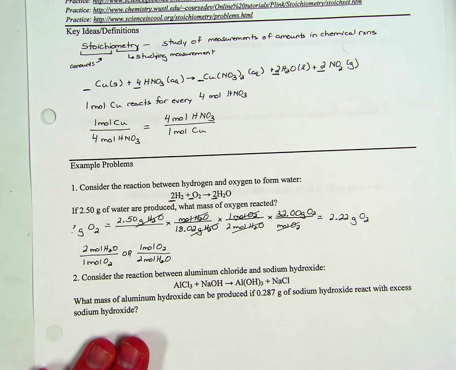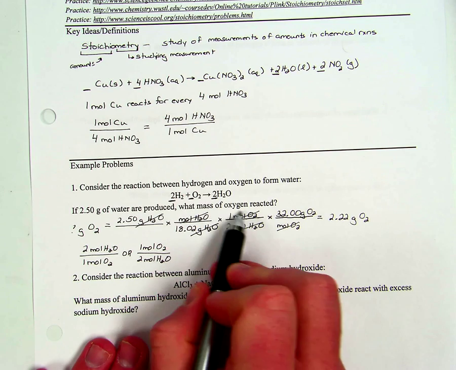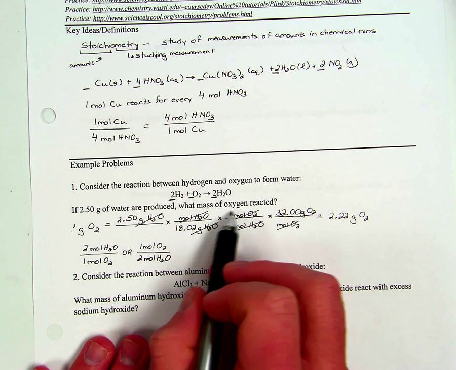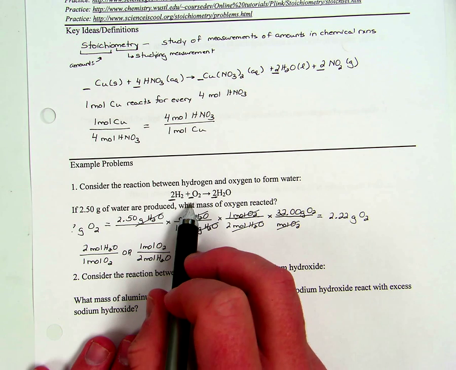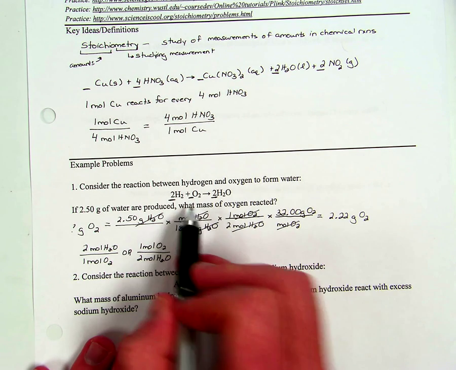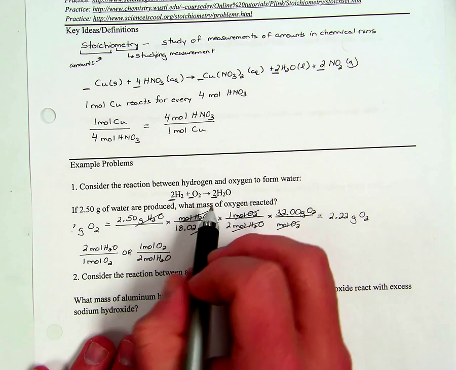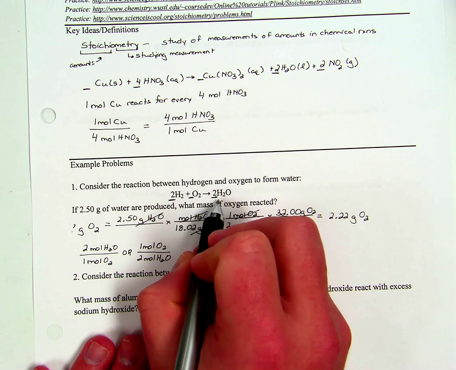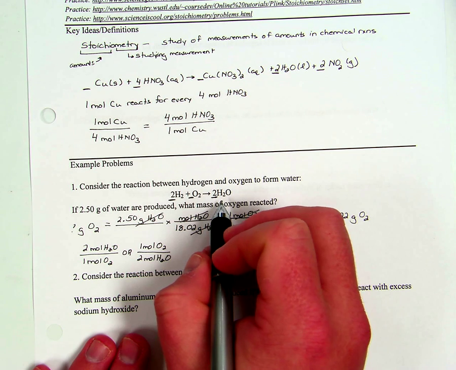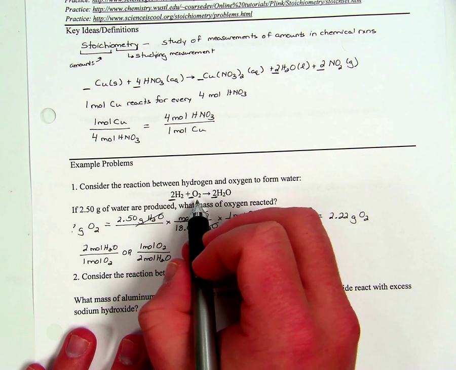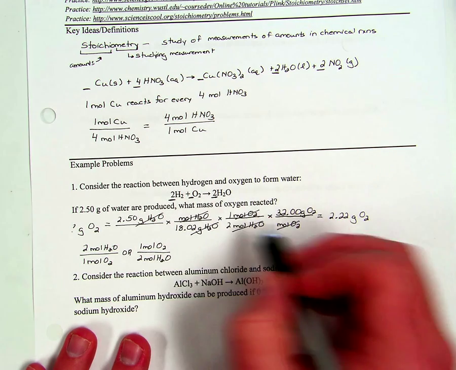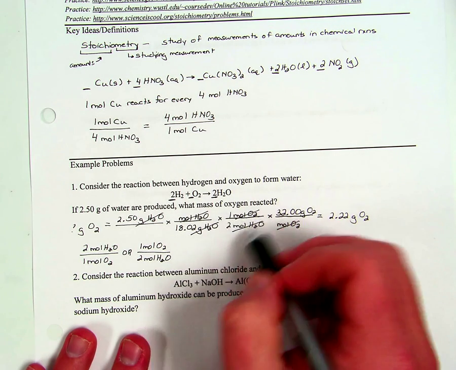A note about the sig figs here. The mole ratios, those are not measured. They are exact. Recall that we said that these come from the balanced equation, which relates particles. So if we look at the balanced equation here for oxygen and water, 1 molecule of oxygen reacts to give 2 molecules of water. You can't have part of a molecule. It's not 1.08 molecules of oxygen. It's exactly 1. So that's why these are exact. So those will never limit your sig figs, those mole ratio conversion factors.